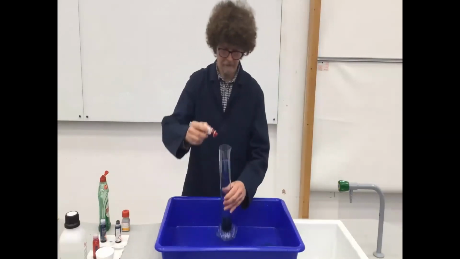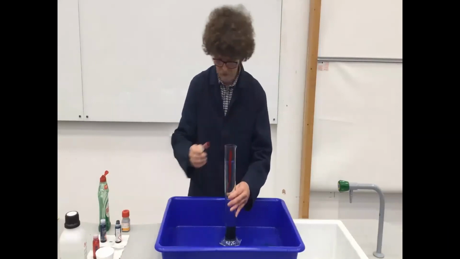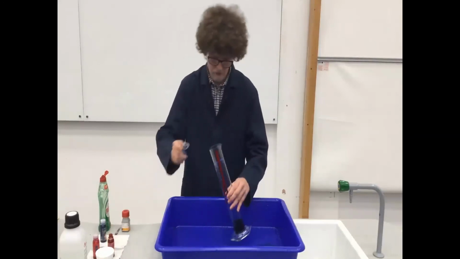Giving it a good shake. I don't know about you, but I like stripy toothpaste. So I'm going to give my elephant some stripy toothpaste. I'm going to give it some red stripes and some green stripes.